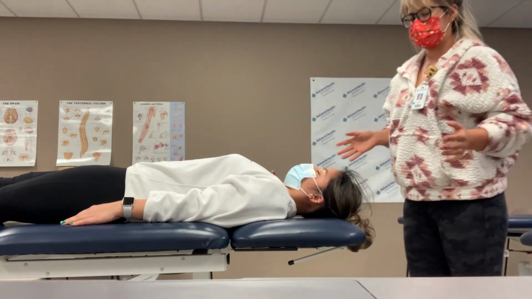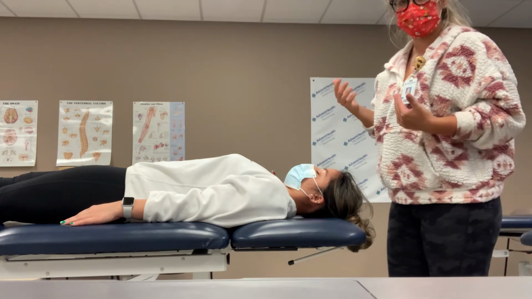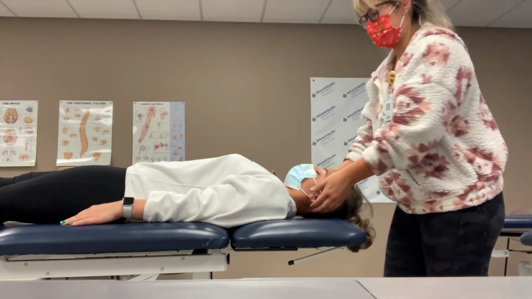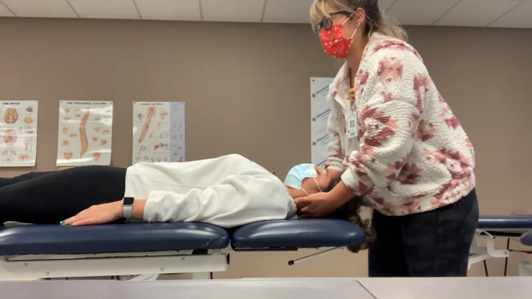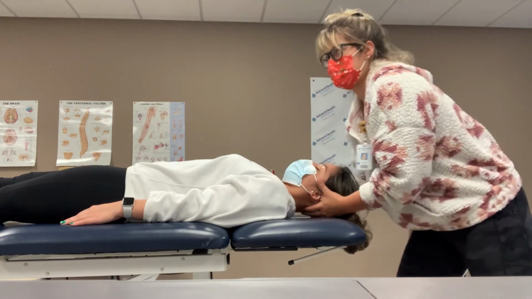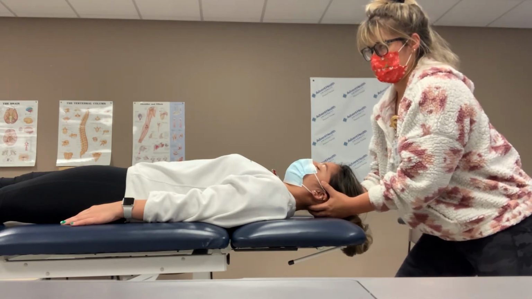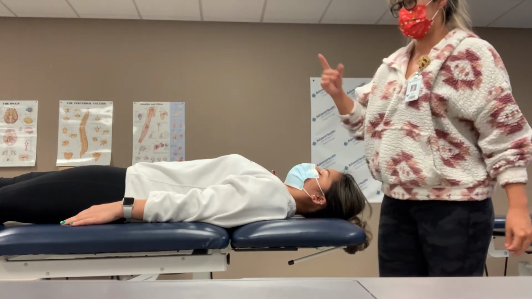The next type of distraction that I'm going to do is a general distraction, which I can do supine. So I would just bring my hands underneath the occiput, and I would pull back. I could also do this seated.